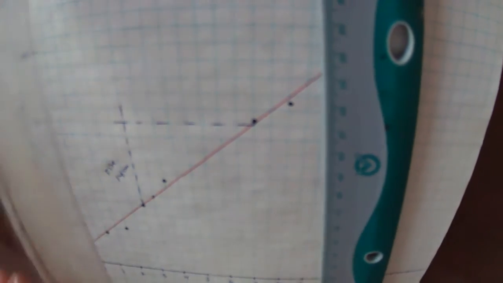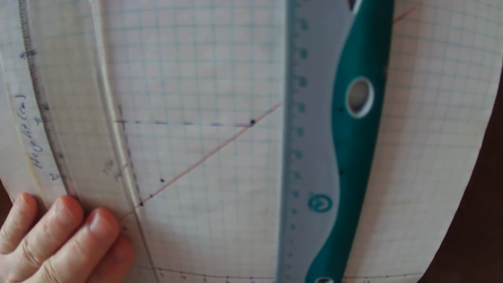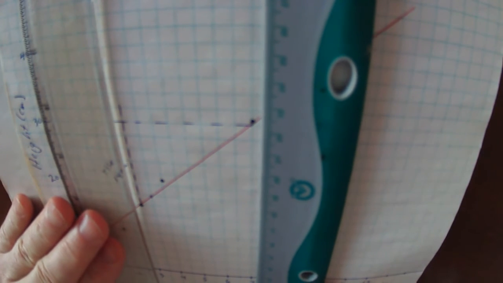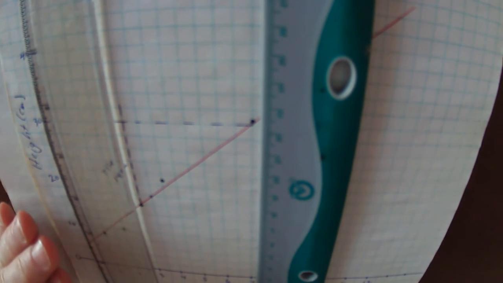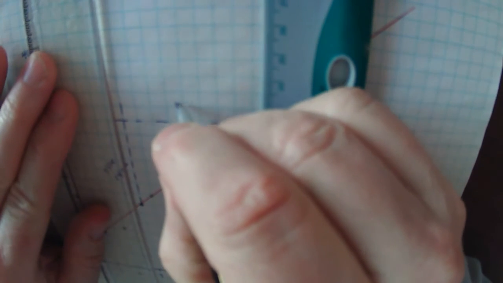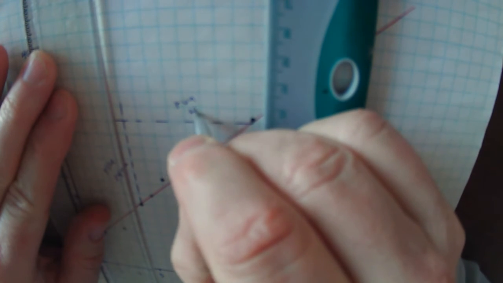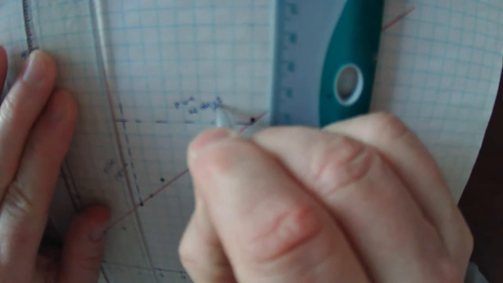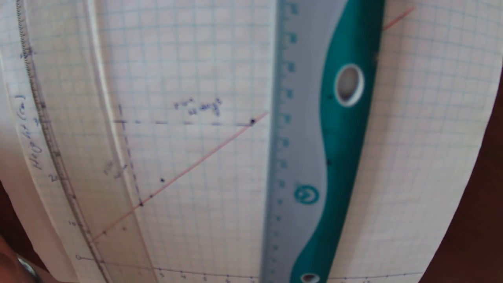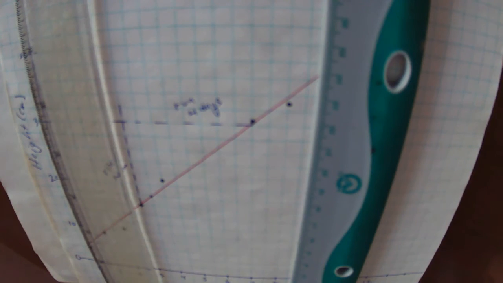Likewise, when I look at my other axes, I'll see that that went from 3 days to 7 days. So that had a run of 4 days. So in 4 days, it went up by 14 centimeters. So what I want to know is the slope of my line. And what does that represent?